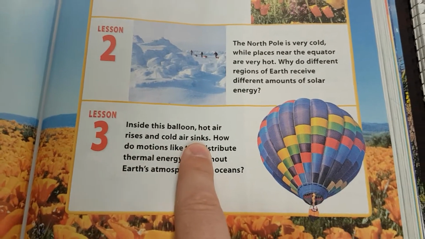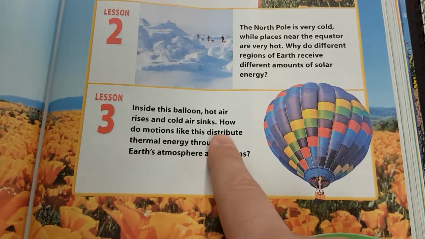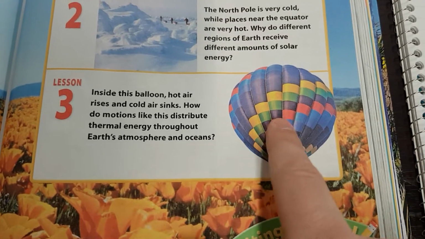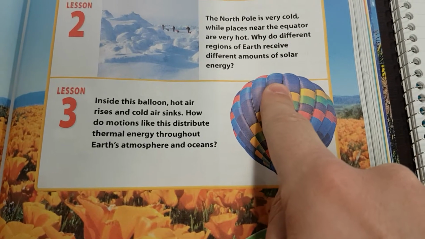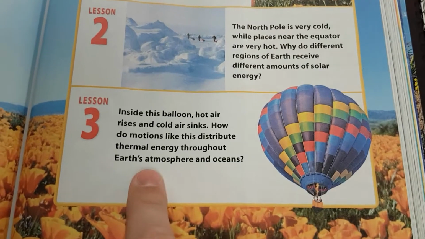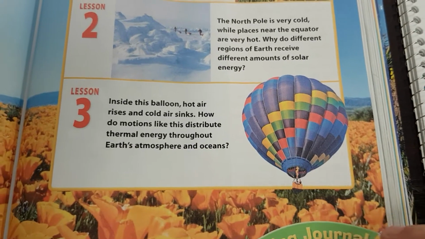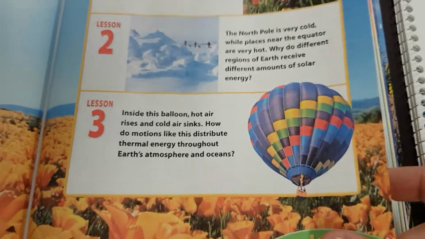Lesson 3. Inside this balloon, hot air rises and cold air sinks. How do motions like this distribute thermal energy throughout Earth's atmosphere and oceans? So if hot air is trapped in a balloon and it rises, how do similar things happen with our atmosphere and our oceans? How does that affect our weather and our climate?